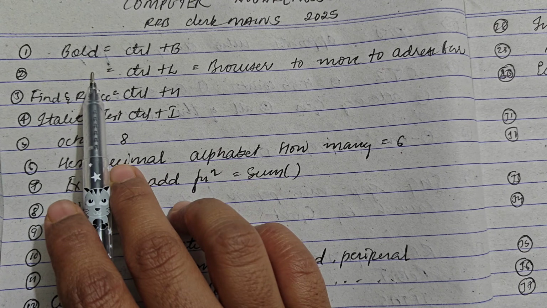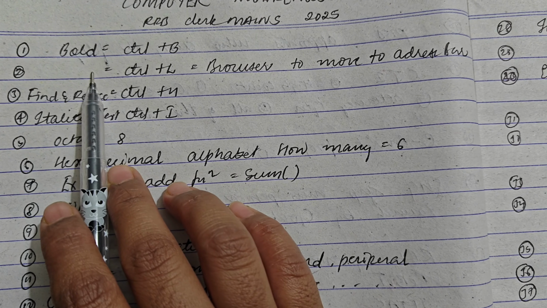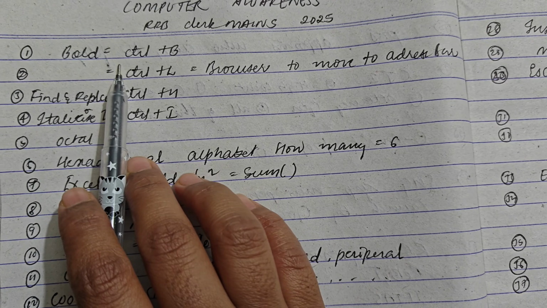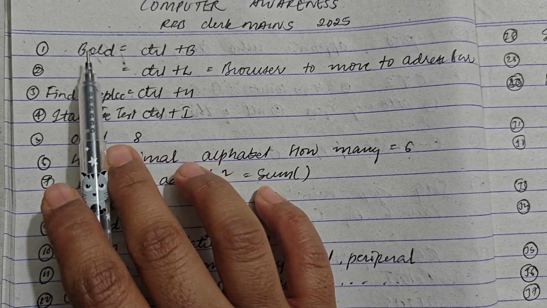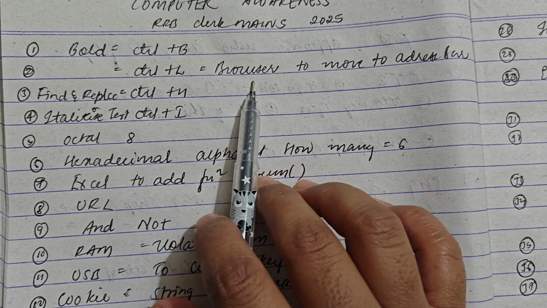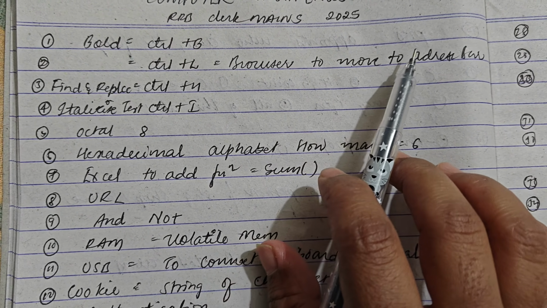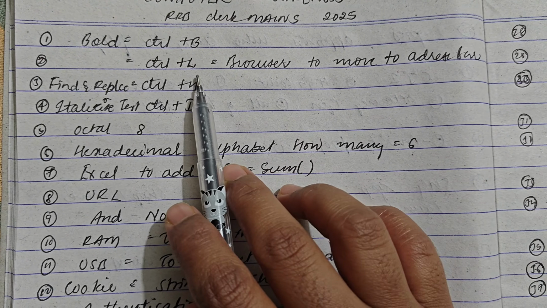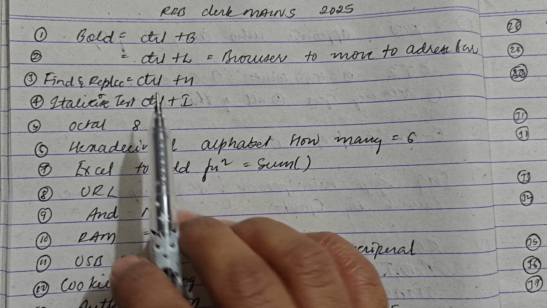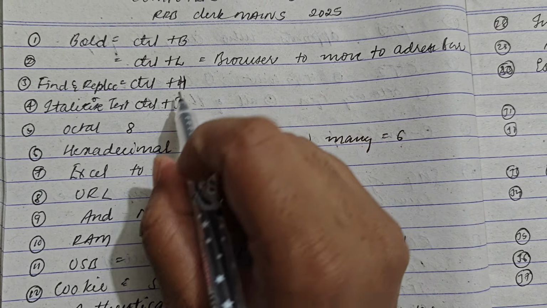More questions were asked on shortcut keys this time, so the level was very easy. They asked the shortcut key for Control B, the answer is bold. They asked in a browser, to move to the address bar, which of the following shortcut keys is used? That is Control L. And the shortcut key for find and replace is Control H.